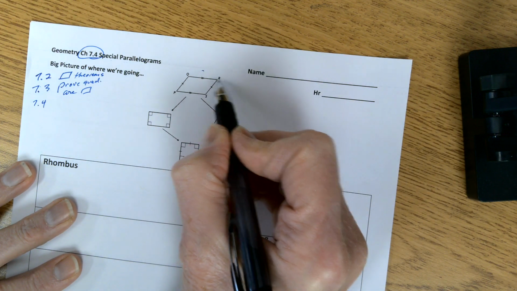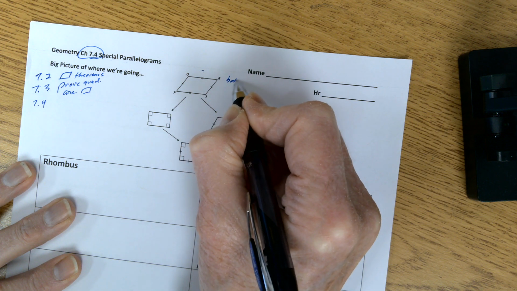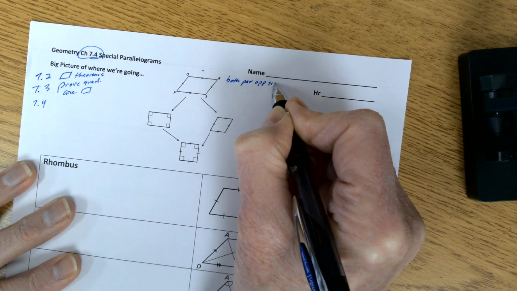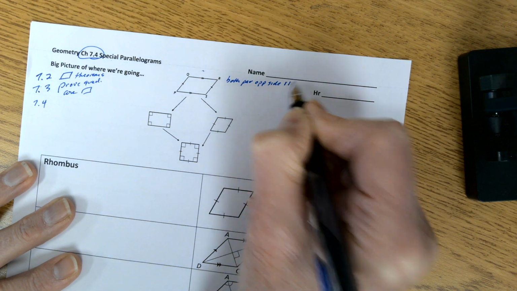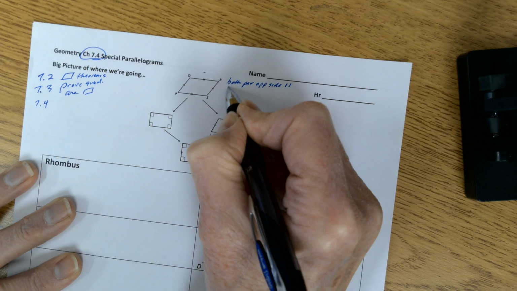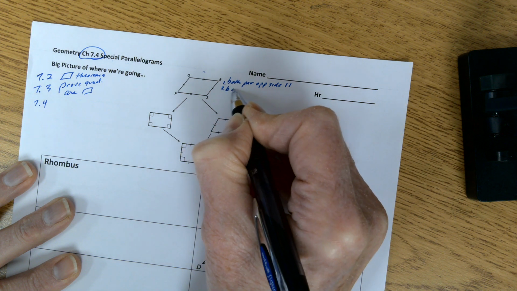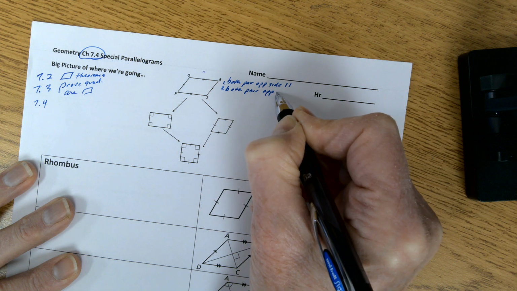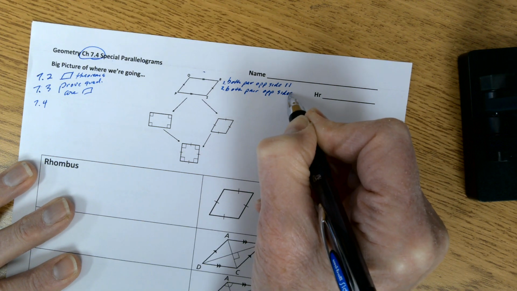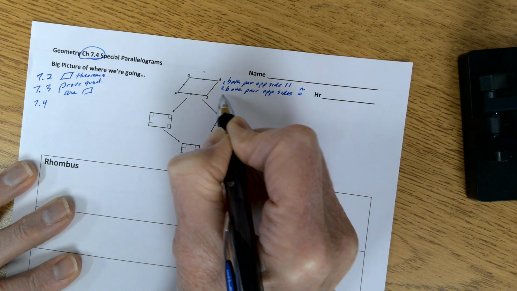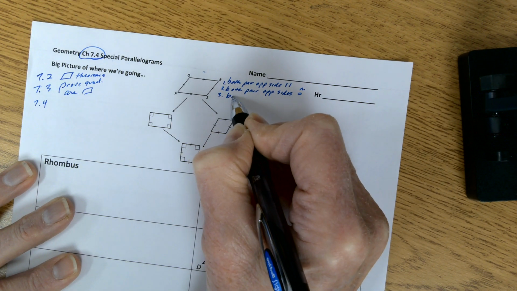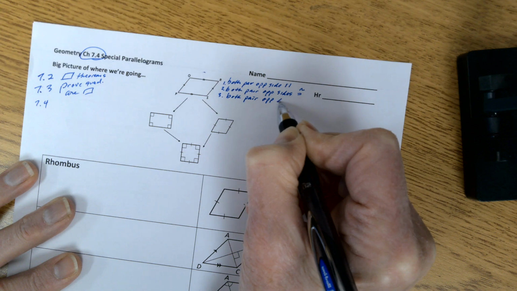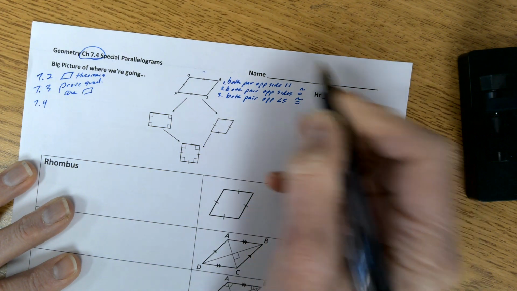Okay, first thing we have, both pairs of opposite sides are parallel. That's our first one. Then we got both pairs of opposite sides are congruent. We also have both pairs of opposite angles congruent.